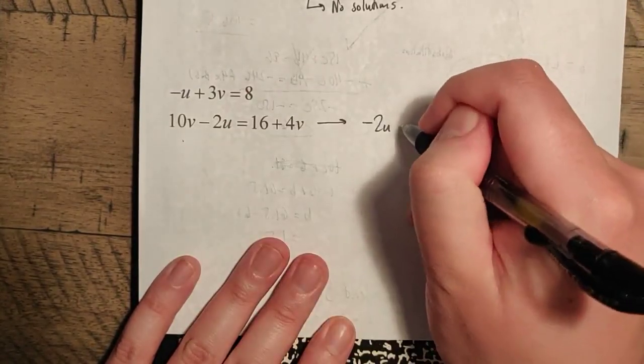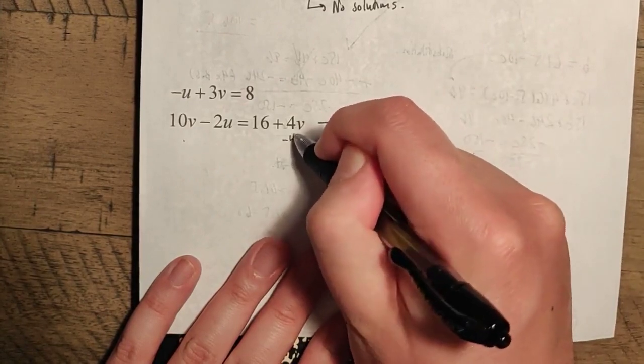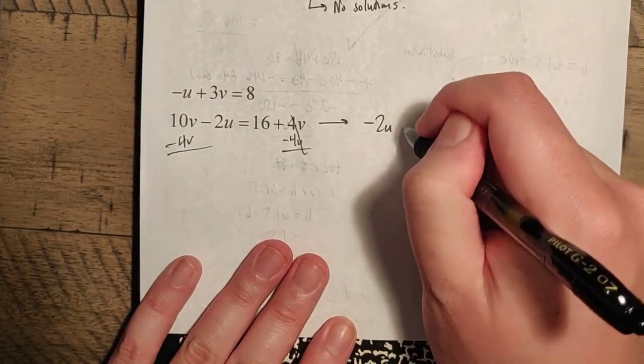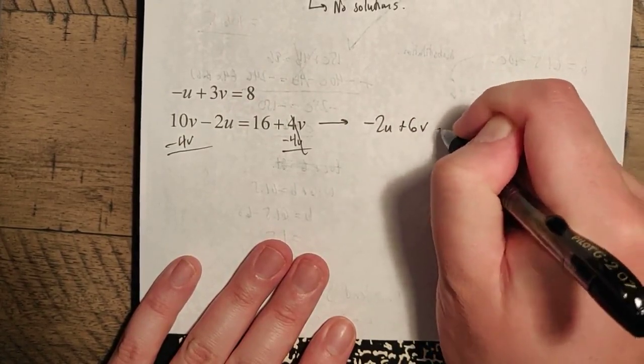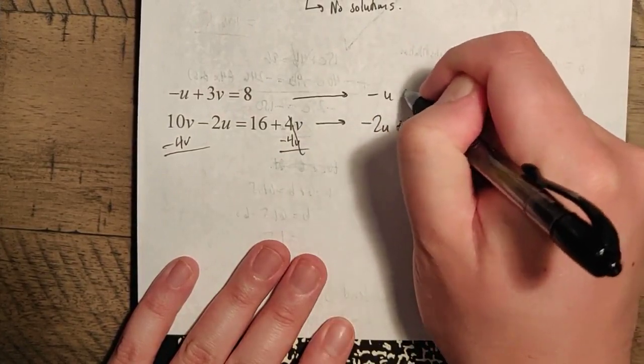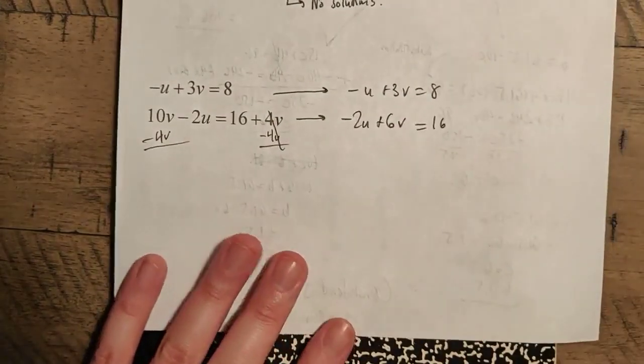I can push that to the other side, so subtract 4v on both sides, and these go away. We're left with a positive 6v, and that's equal to 16, right? And then we can just carry this one over, so it's negative u plus 3v is equal to 8, right?